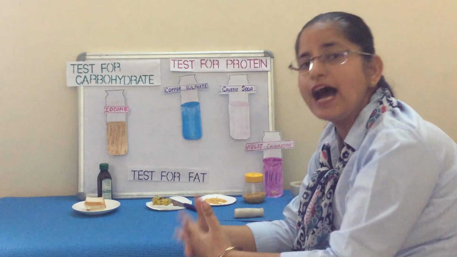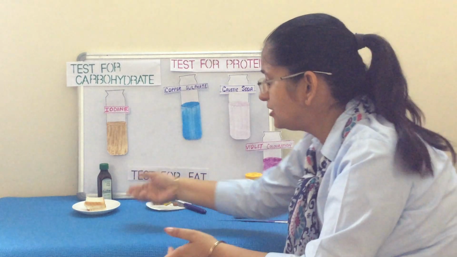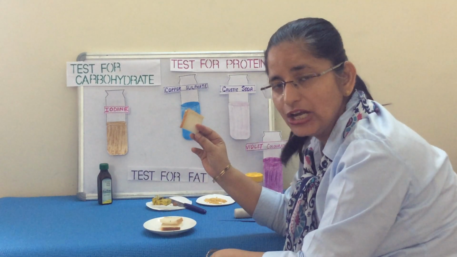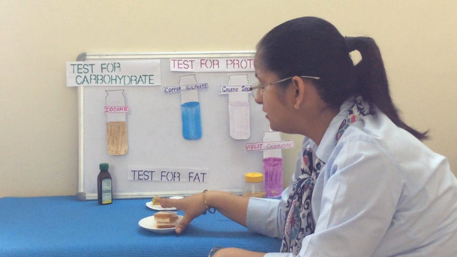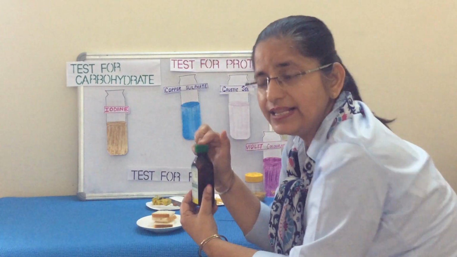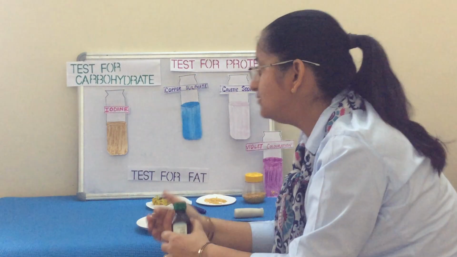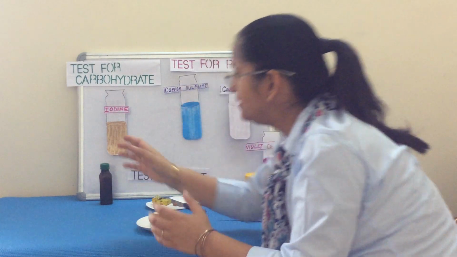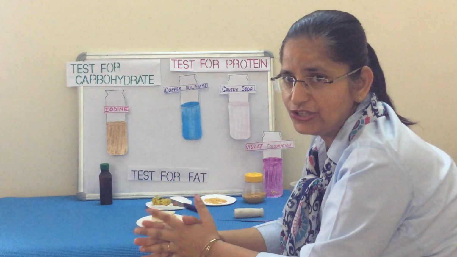Now, third is how to test carbohydrate. Carbohydrate, we will take a sample rich in carbohydrate. For example, I have taken bread slices. So, bread, as we know, they are rich in carbohydrate, and for that we need iodine solution. Now, this is a tincture iodine, children, that we use it for cuts and all. So, we have to prepare a dilute solution first. I have already prepared a dilute solution. So, how to prepare a dilute solution? You add tincture iodine in water and then you dissolve that tincture iodine.